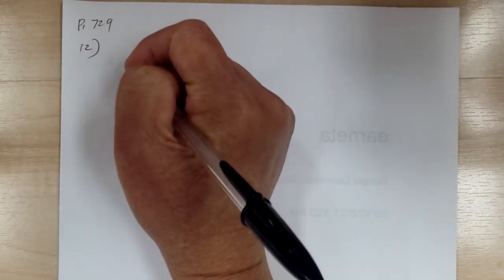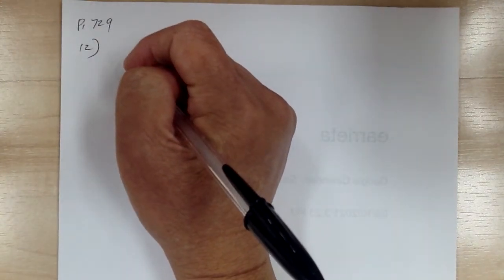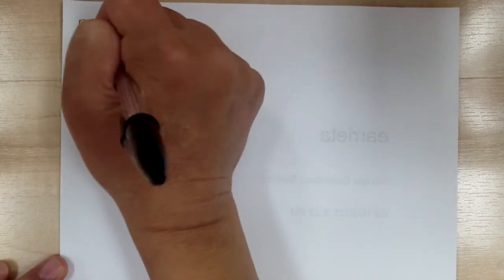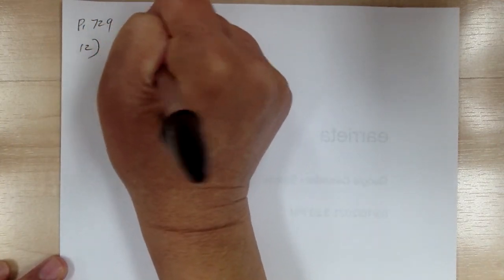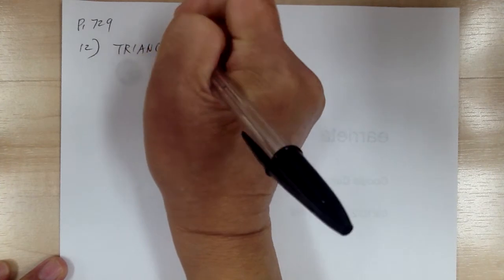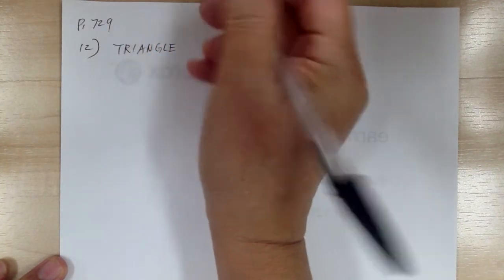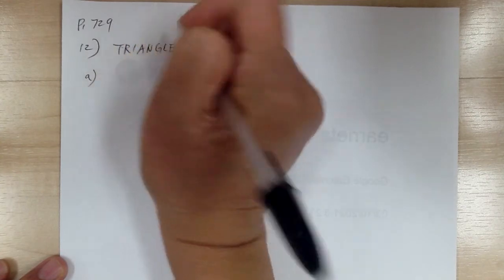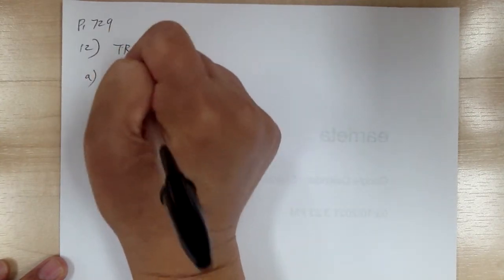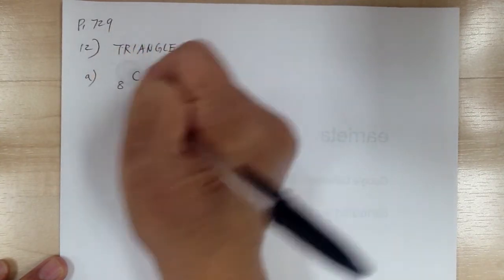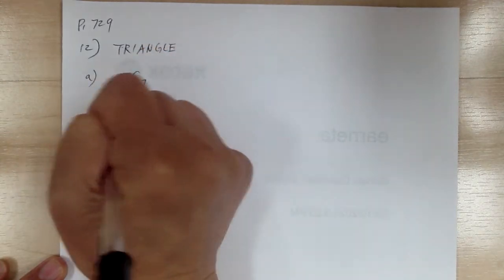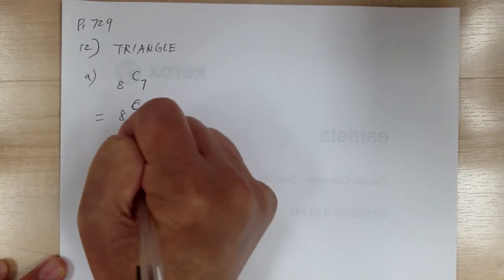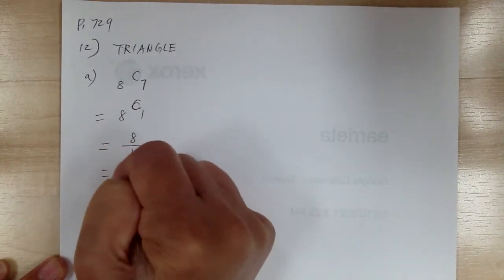Okay, number 12. How many combinations can be formed from the letters in the word triangle? Part A, taking 7 at a time. So there's 1, 2, 3, 4, 5, 6, 7, 8. There are 8 letters, and you want to take 7 at a time. So this is 8C7, which equals 8C1, so 8 over 1, which equals 8.